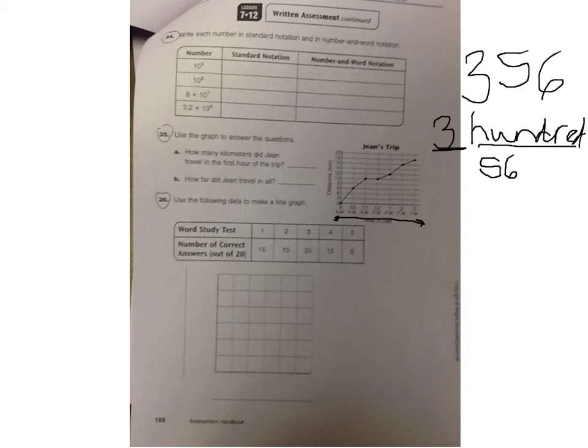Number 36, you are going to have to create a line graph. Make sure that you have a title up above. We have a subtitle on the side and a subtitle on the bottom. Make sure that we have increments that we are going up by that are equal.